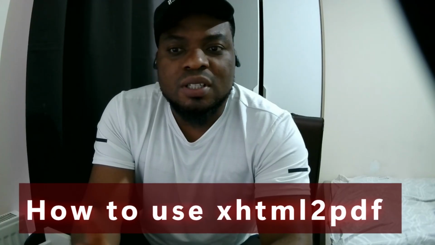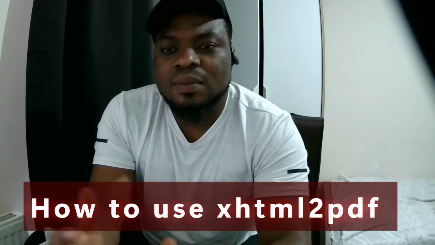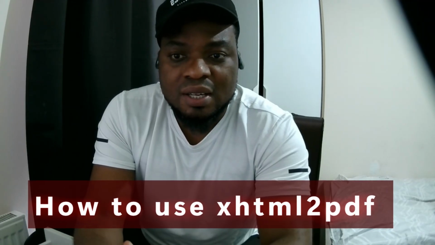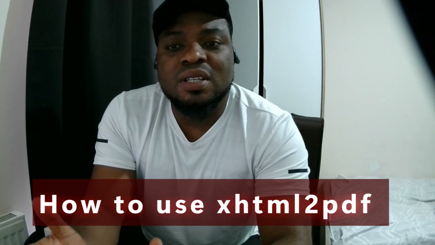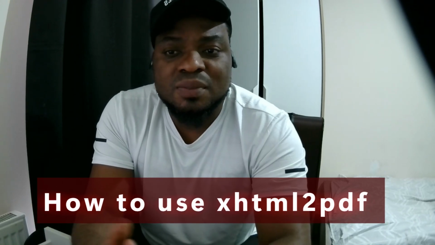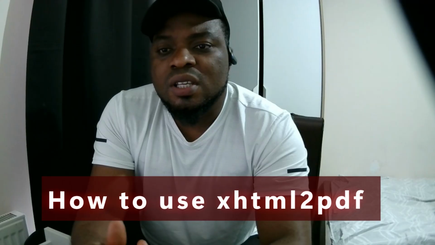In today's tutorial, we're going to be discussing how to use the xhtml2pdf library to create PDF files in Django, and at the same time be able to send these PDF files through email attachments. The purpose why this library was created, and how useful it can be to generate invoice reports and for email attachments, will all be discussed in this video. So let's dive into the video properly.